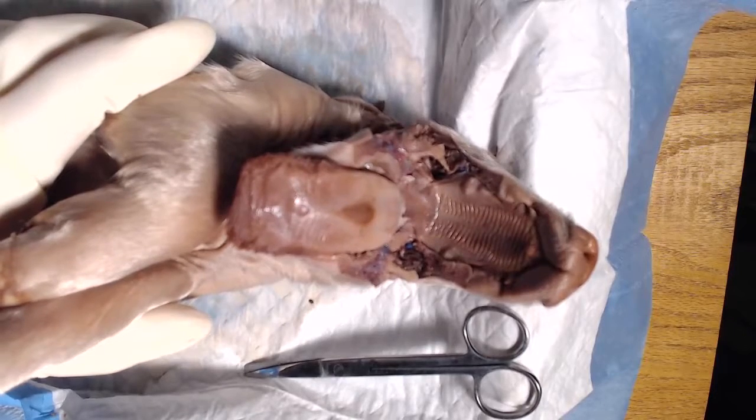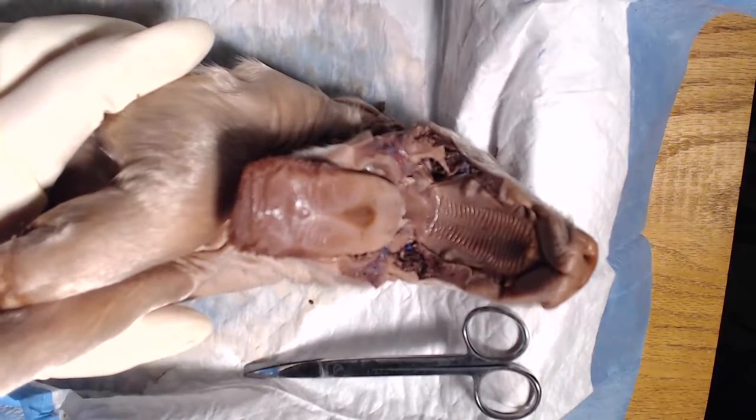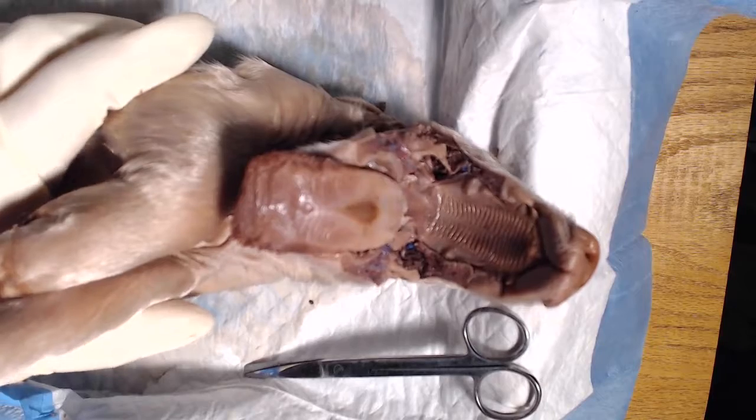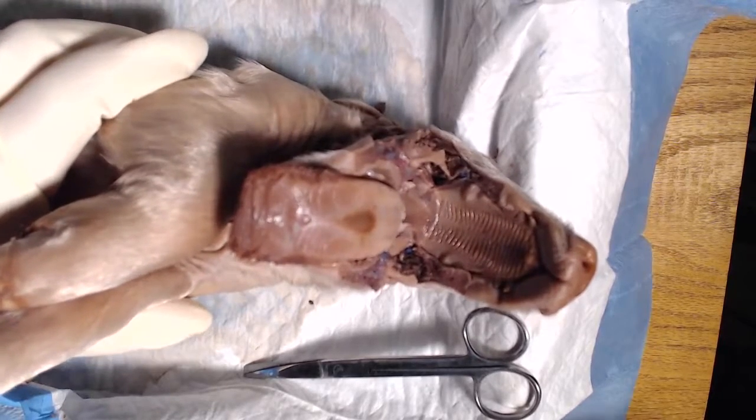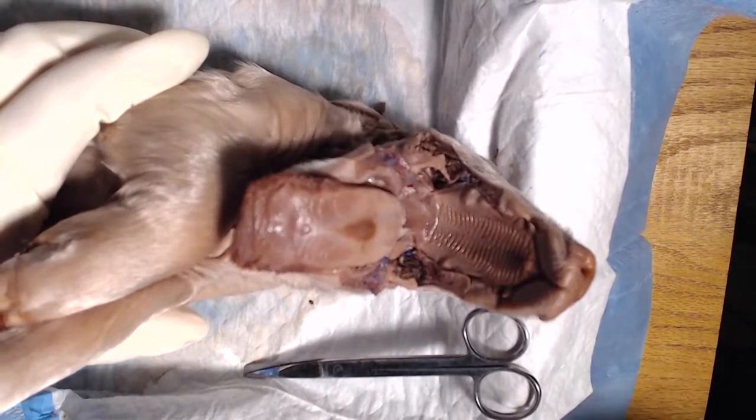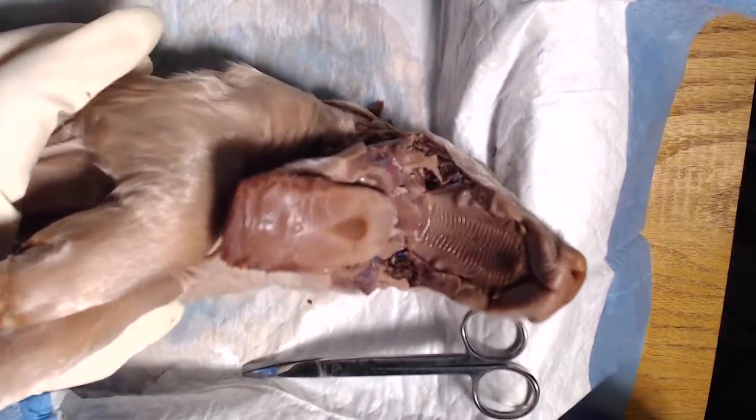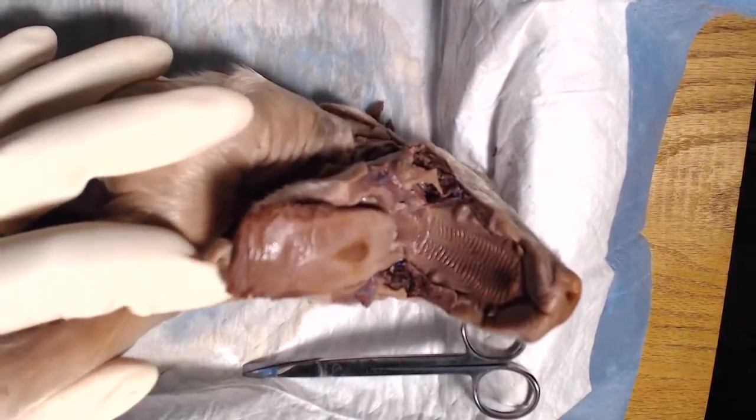All right, so hopefully everyone's gotten to this point. If not, just send us a message and we'll slow down. But right away, looking here, we can already see a lot of structures that Dalton talked about in his presentation. So let's look at the roof of the mouth first.